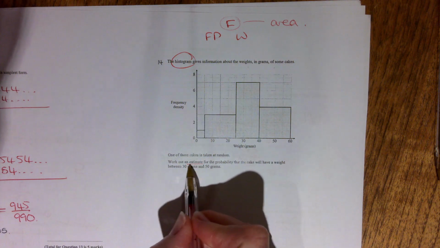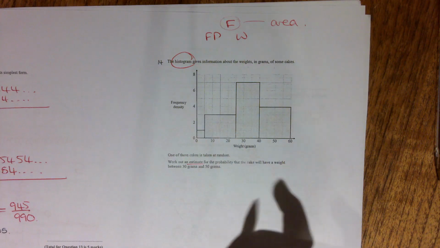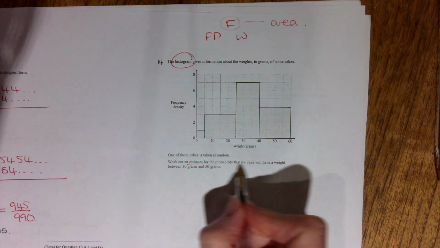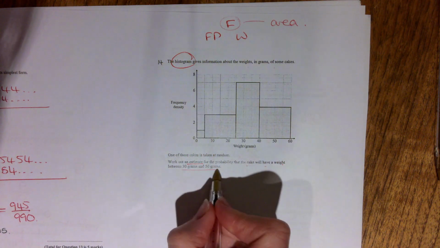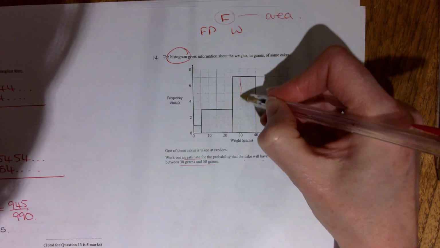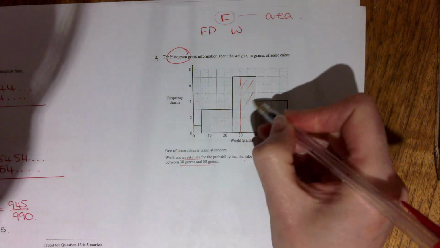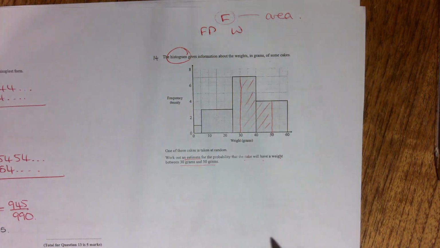Work out an estimate. It's not an estimate because we go, oh, I think it's about 10. It's an estimate because we don't know the exact data value. For the probability the cake will have a weight between 30 and 50. Well, 30 is here and 50 is here. So what we need to know is the frequency of all of that bit.